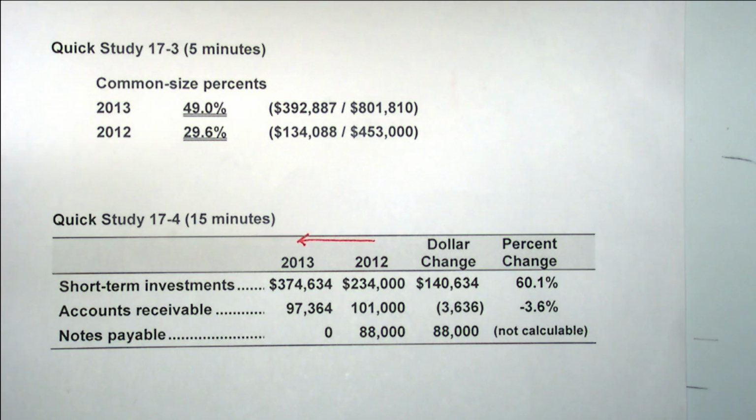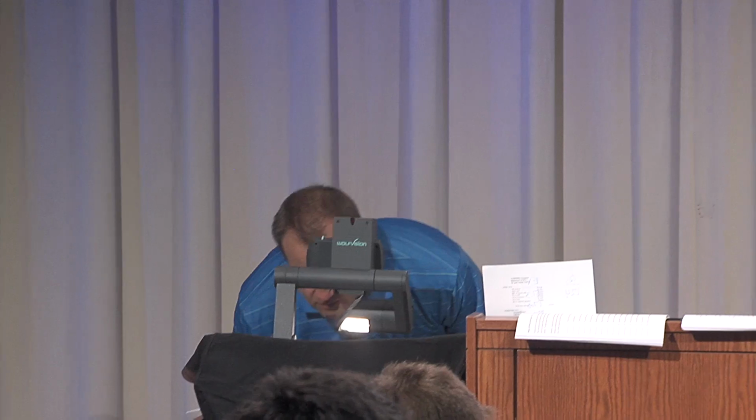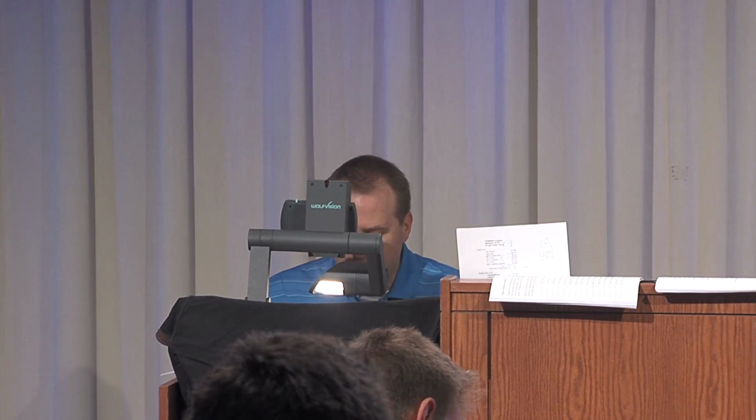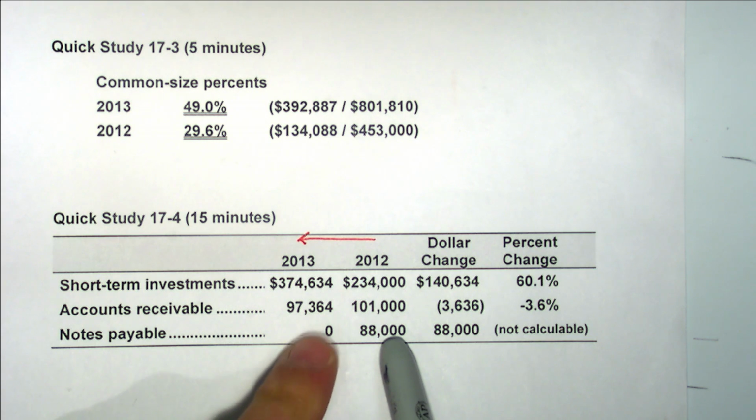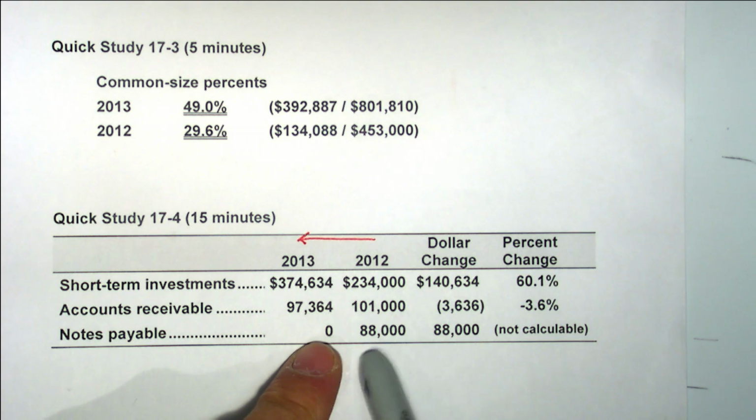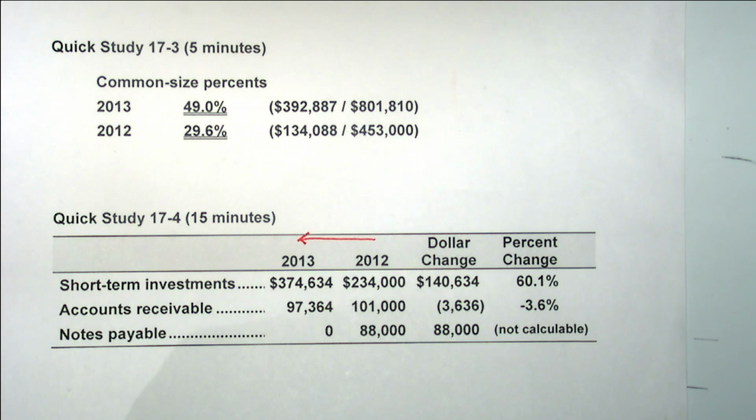Any questions on that? Yeah, how is that not calculable? Well, the reason it's not calculable is this is the base year, and this is the next year. So the dollar change is what? Negative 88,000. So negative 88,000 divided by 88,000, I guess that's negative 100%, right? Okay, so I guess you really could do it.